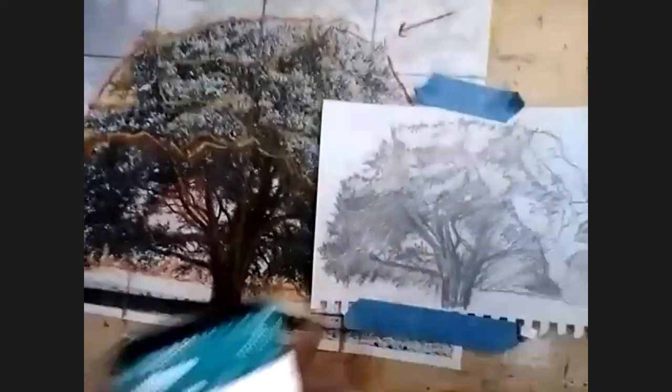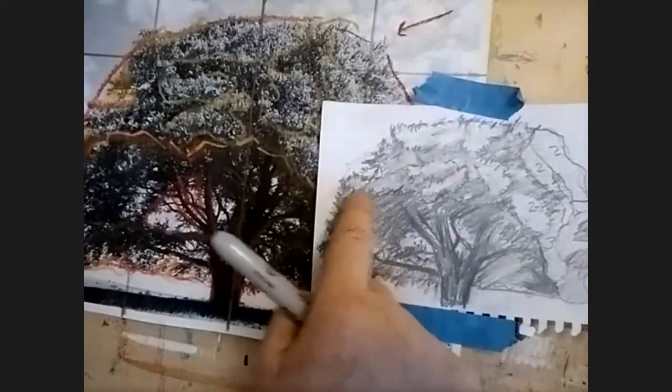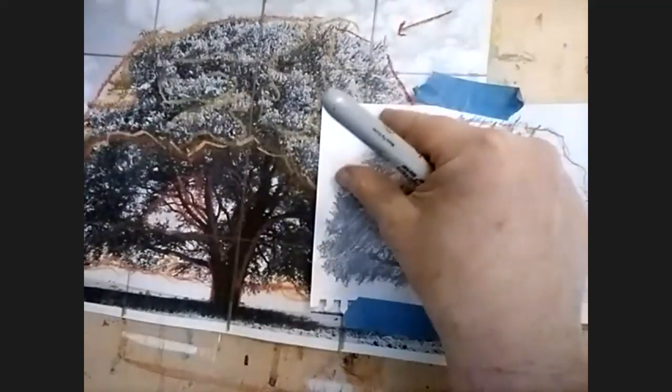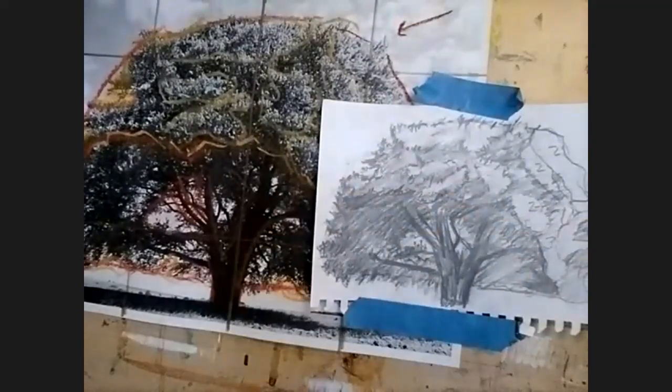It balances the tree. Right, really the canopy is kind of balanced by these shapes against each other. Got it. Yeah. Thank you.